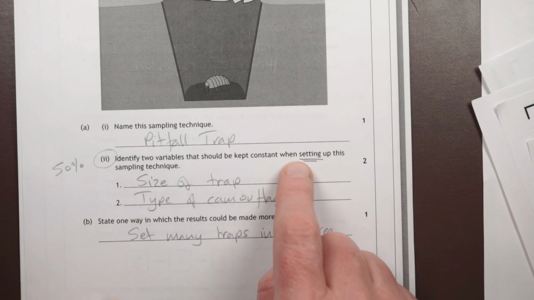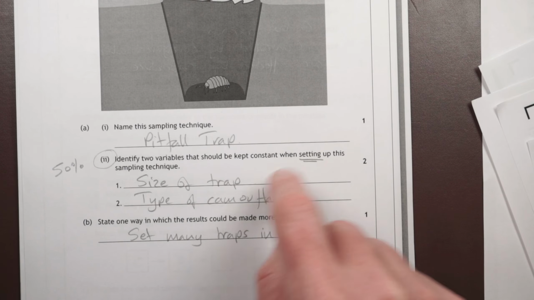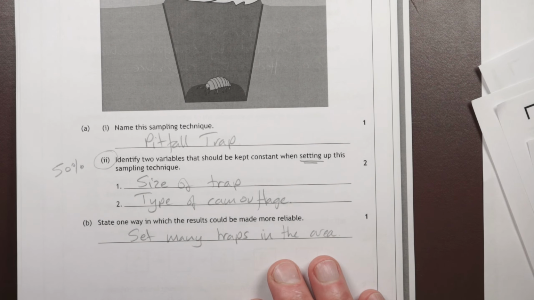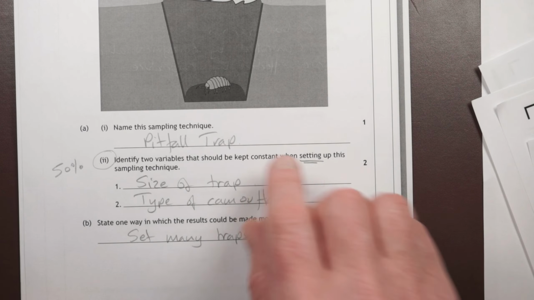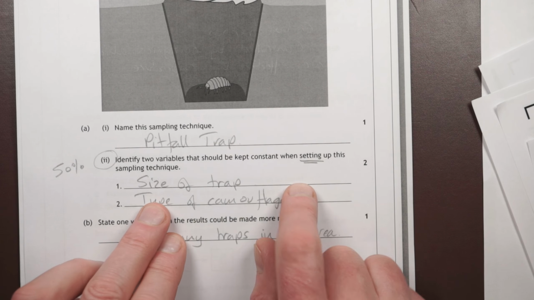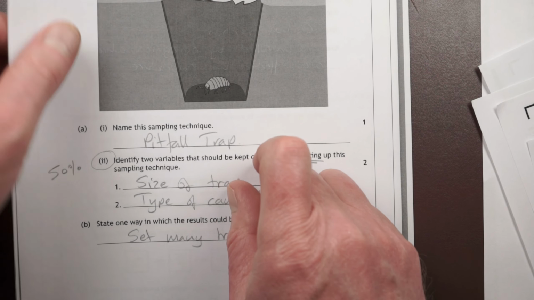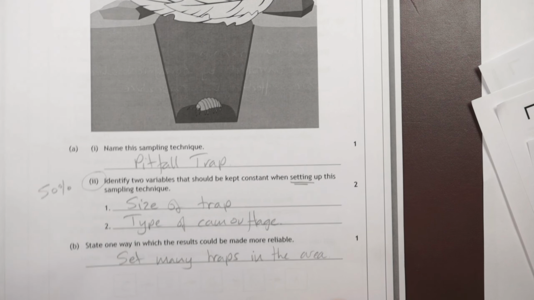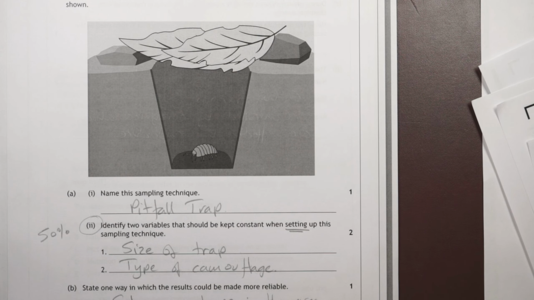I read this question initially thinking, what do I have to be careful of when I come back to measure the trap? So measuring at the same time every day, that sort of thing. But that's not it. It's just setting up. So if you're going to put up several traps, which is what you have to do for reliability, and most people got that one okay with reliability, you've got to make sure they all look the same, right?